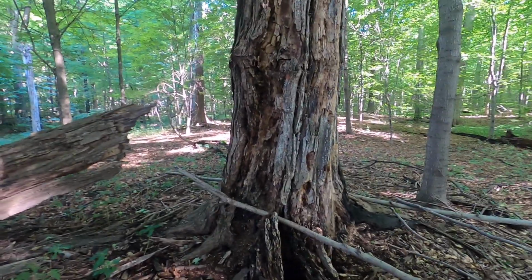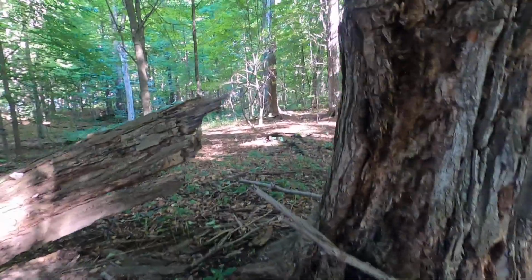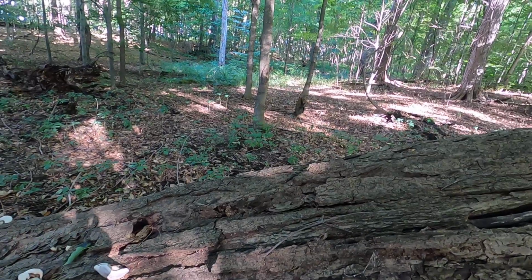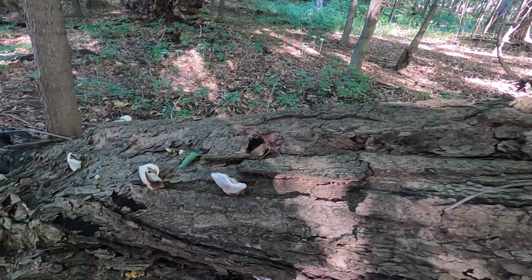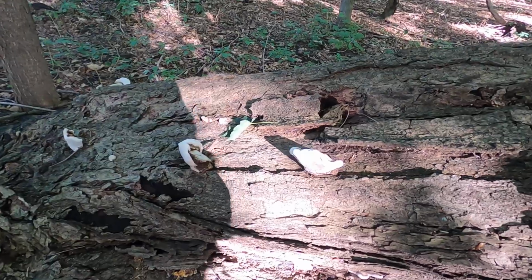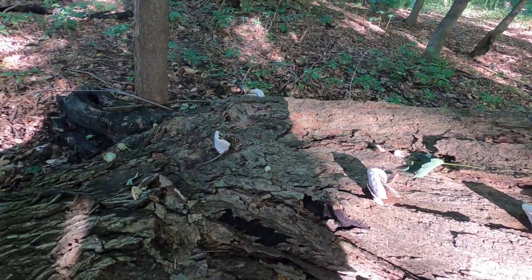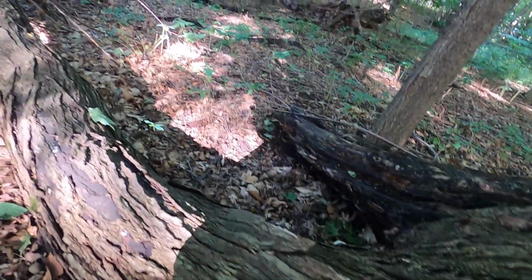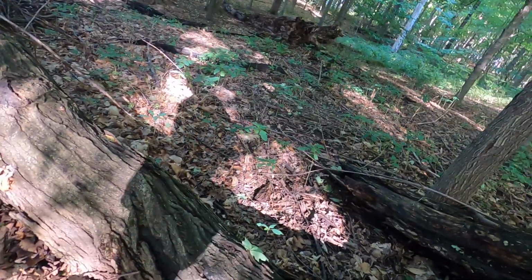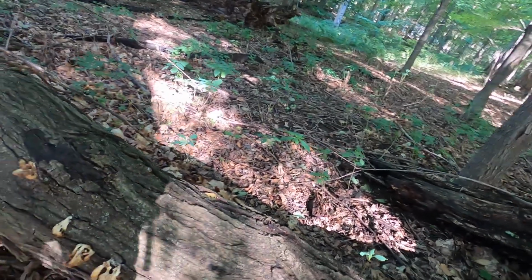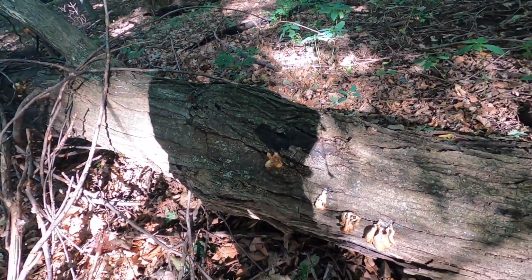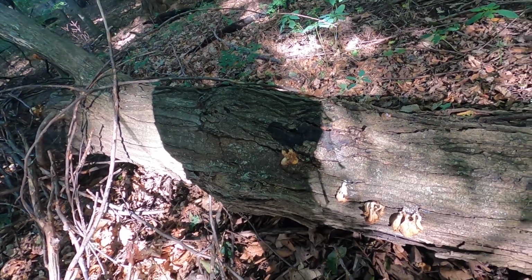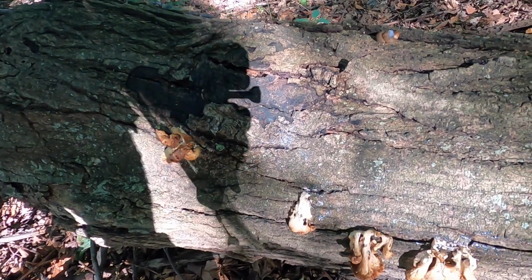Now what about the wood on the forest floor that came from the top? What is going on here? I am not great with mushrooms, but there are a lot of mushrooms colonizing this log. So this log is functioning to provide a substrate and habitat for some fungi, other species here.